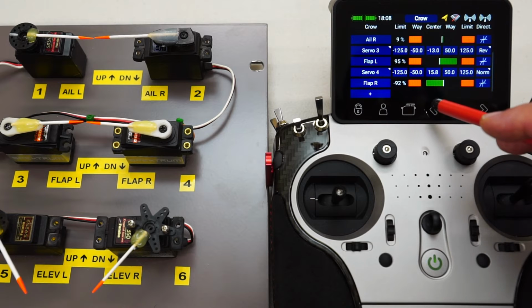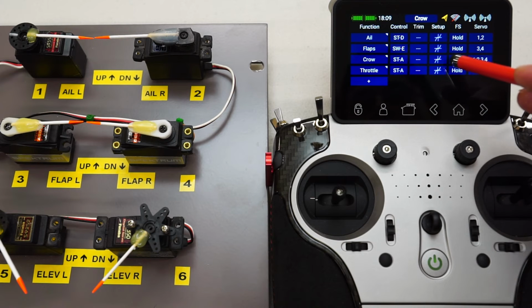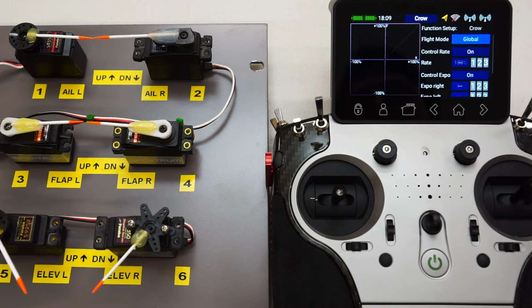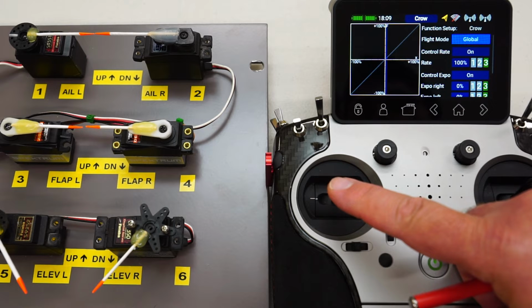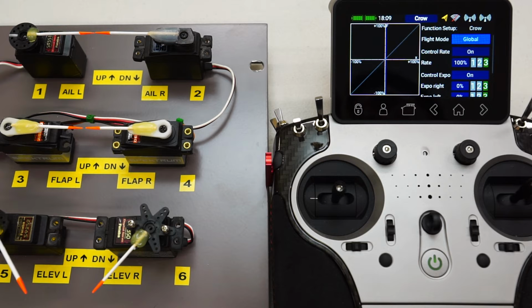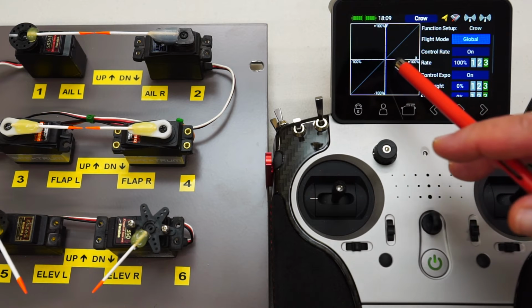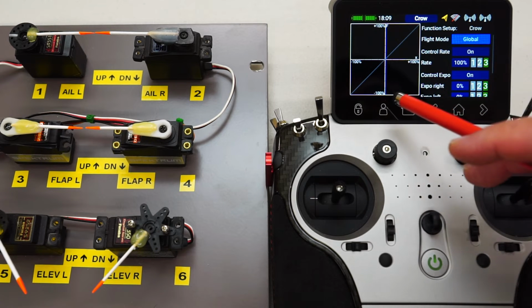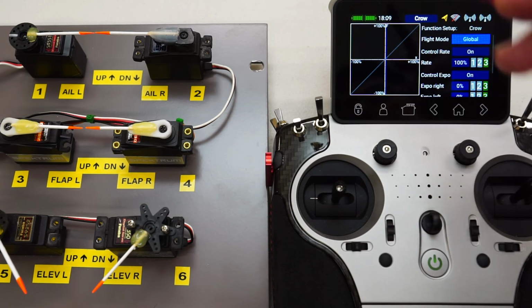Well, that's pretty easy. Let's move back to our functions menu and go back into the curve for the crow function. So this is the actual function curve. Now when we manipulate this curve, it's going to affect all our servos. You'll notice the blue cursor in the center is basically the servos in their neutral position or normal non-deployed position. The value of the servos is resting on the horizontal, our 0% rate. Below that is negative, 0 to negative 100, and above it is the positive 0 to 100% travel.